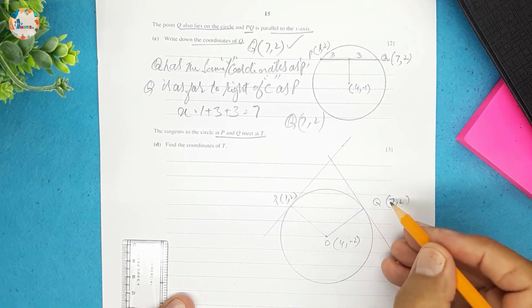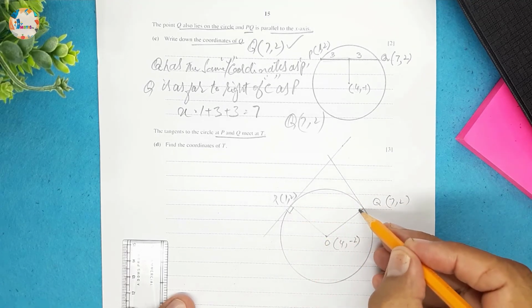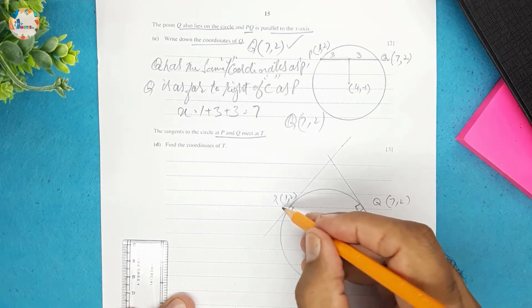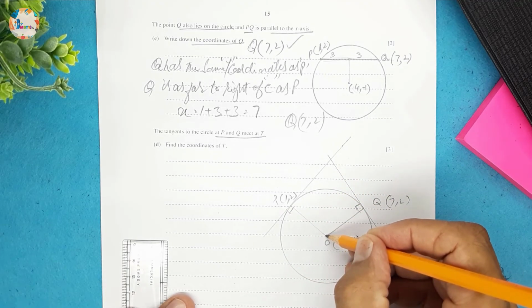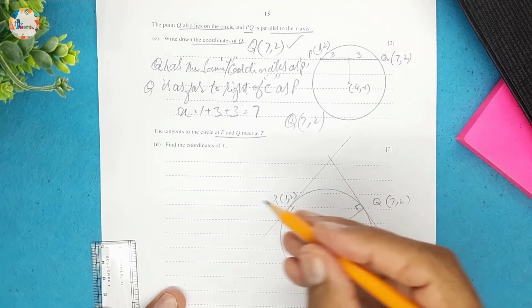These are the coordinates which we already have found. Now these are tangents, so these are 90-degree angles. Now what we can do, we can find the gradient of radius OP.